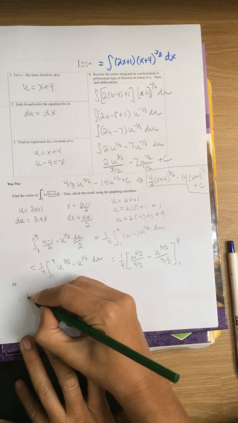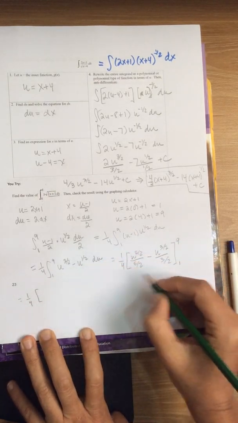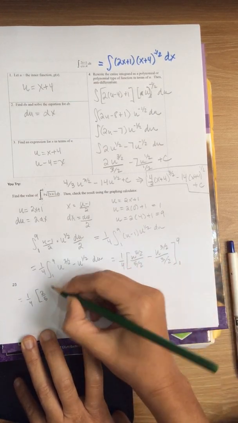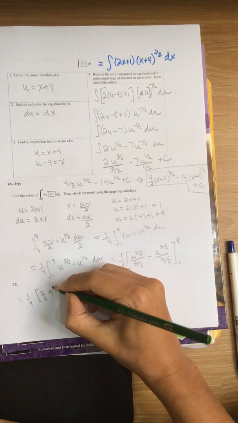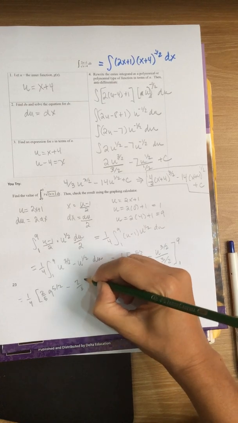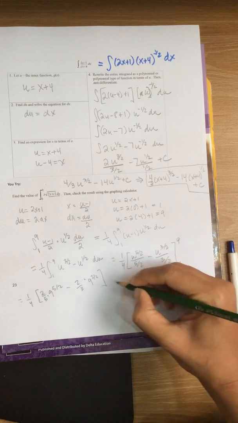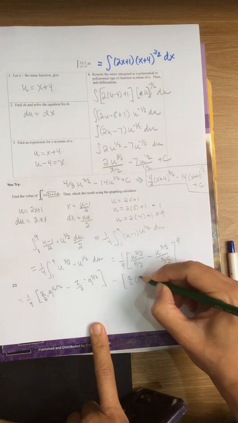So that becomes 1/4 times 2/5 times, now I'm just going to plug in that 9. 9 to the 5/2 minus 2/3 times 9 to the 3/2. Now let's plug in 1, sorry.